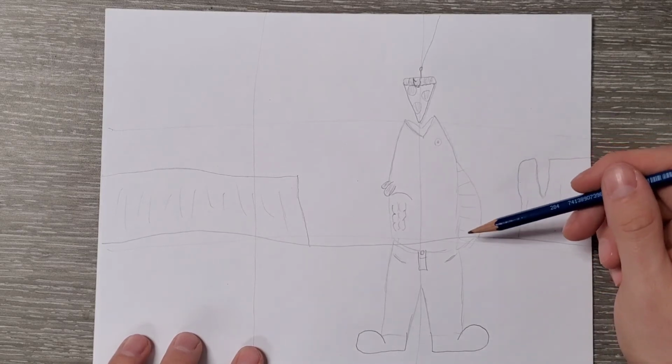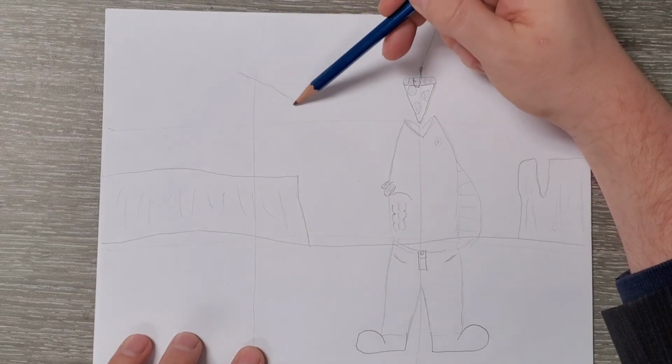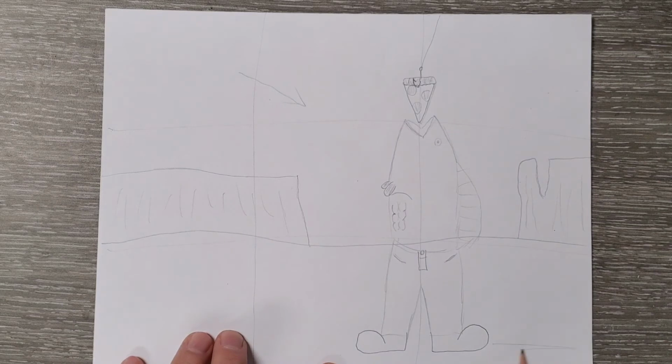Another thing I have to do is pick a light source. So I want to go ahead and pick my light source. Let's say the light's coming from here. That means I'm going to have a shadow. Maybe coming out this way. So I'll mark that out.